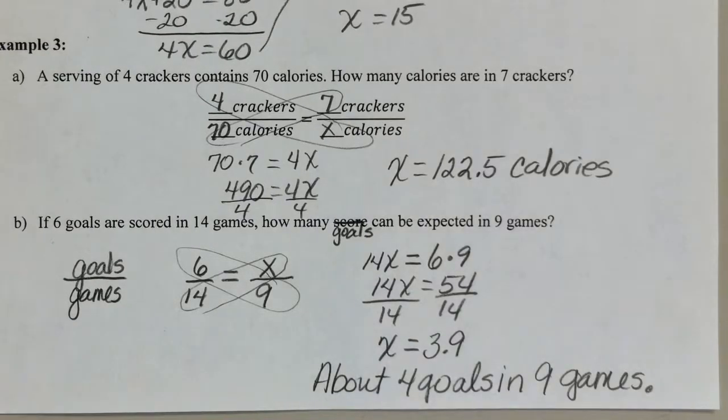It's okay to estimate if your answer doesn't come out evenly. Just make sure you give the most reasonable answer. I wouldn't say 3 because it's much, much closer to 4, isn't it? 3.9. So about 4 goals in 9 games would be my guess after looking at the 6 goals in the 14 games.